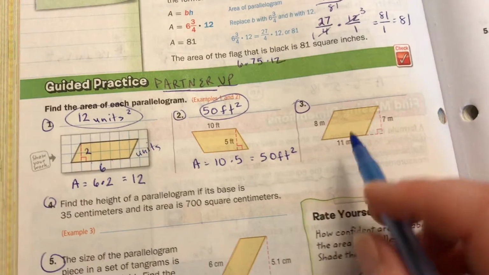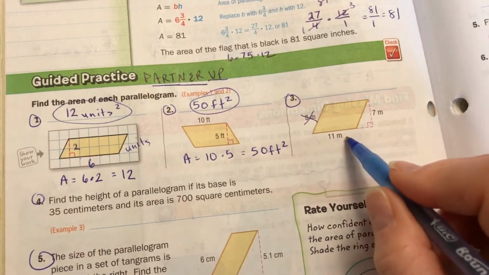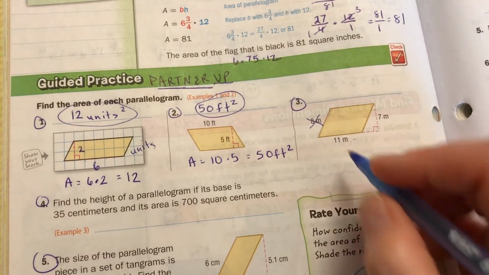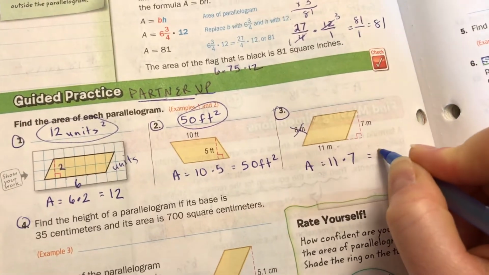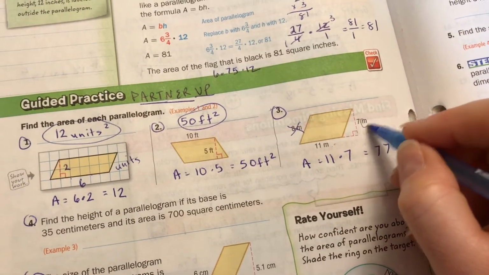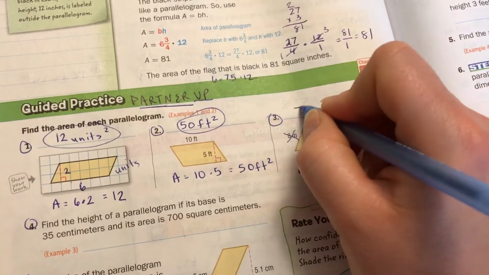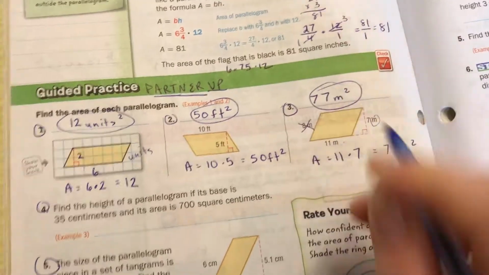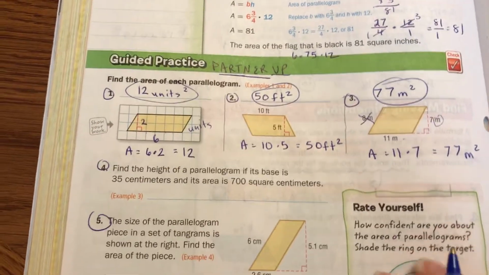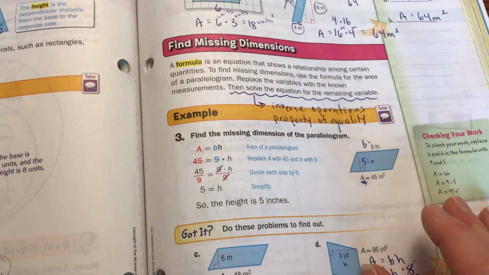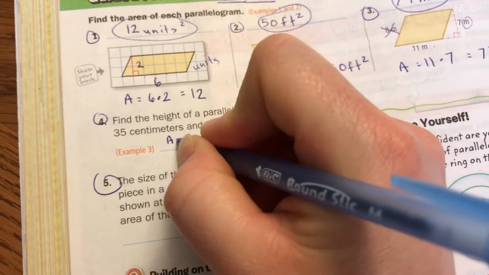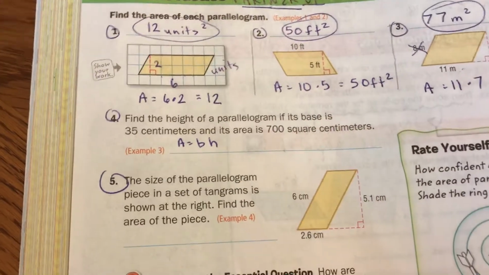Do number 3. Okay, they're trying to trick us here. We don't need this slanted measurement. We just need base and height with the perpendicular measurement. So area is going to be 11 times 7, and we know that's 77, and we're talking about meters here. So 77 square meters is going to be the answer there. All right, now this is like example 3 right here, where you have to use the inverse operation to find the missing dimension. So start by writing out the formula, remember? Then plug in your numbers.